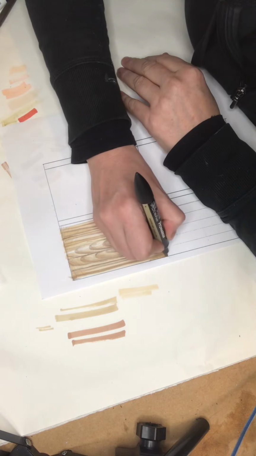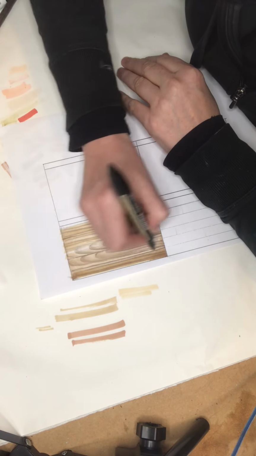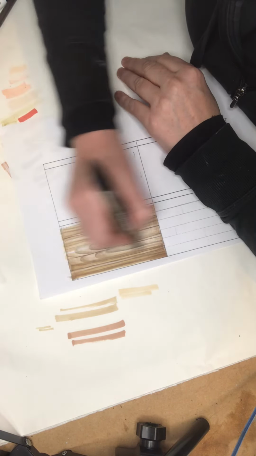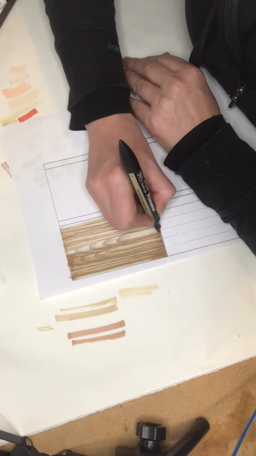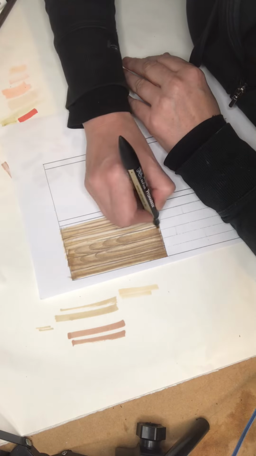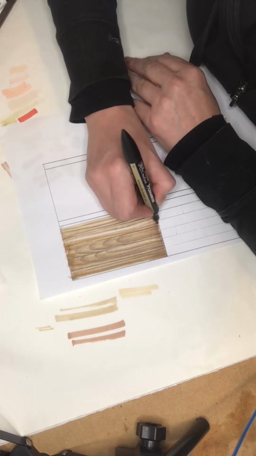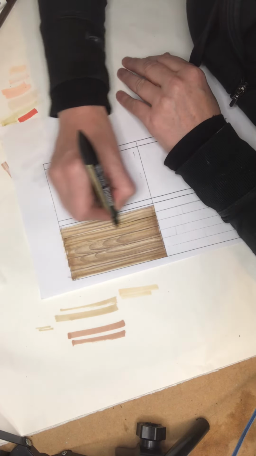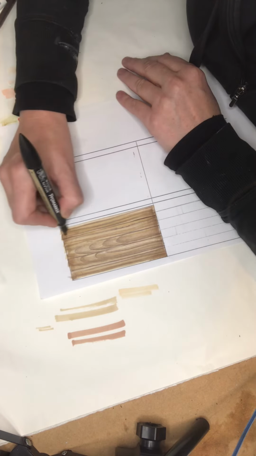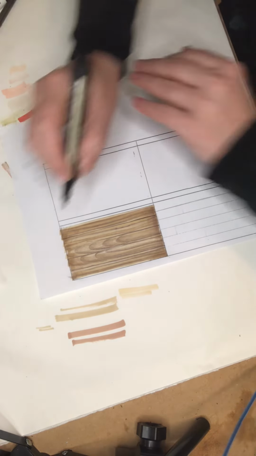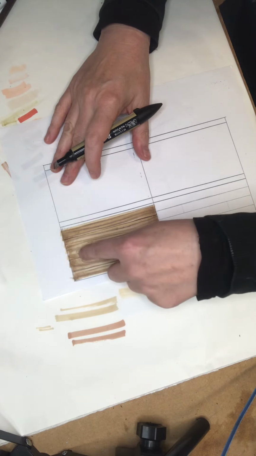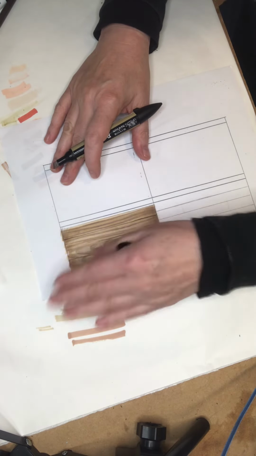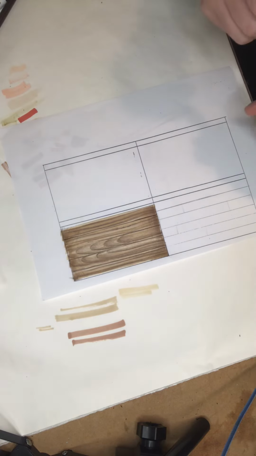We're going to see how this sort of builds up. I think this works a little better just because it reduces the contrast between the grain of the wood and what's around it.